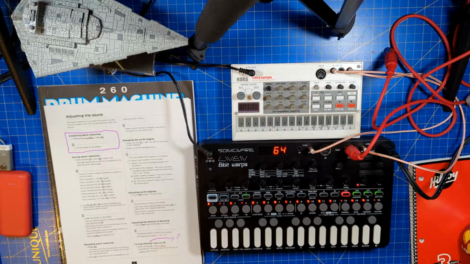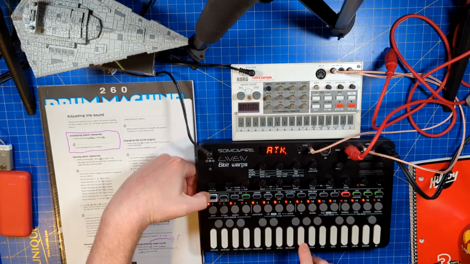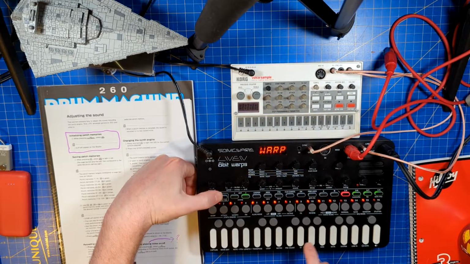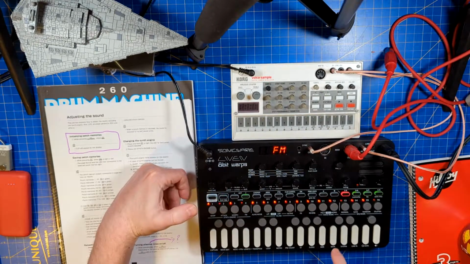Alright, so we covered basically how the patches and the memories and saving them and resetting them works, at least on the memory side. Let's go ahead and change the synth engine. So you can see this comes with 4 different synth engines: warp, attack, morph, and FM. And if you want to switch between them, you just hold down function. Right now it's set to morph. If I want to change that to attack, function 2. And same for warp, function 1 for warp. And function 4 for the FM engine.